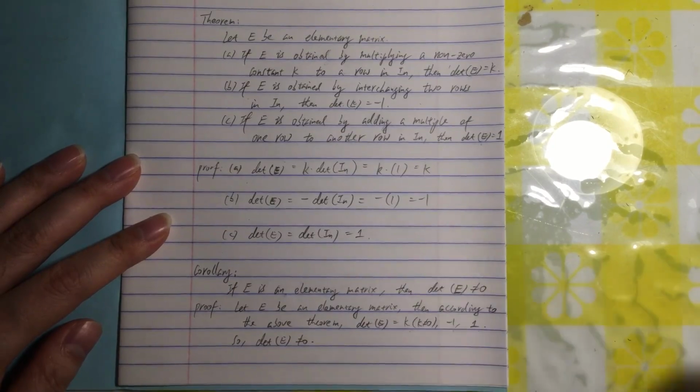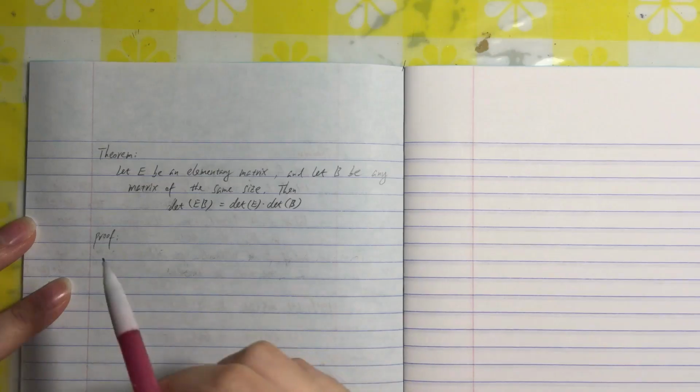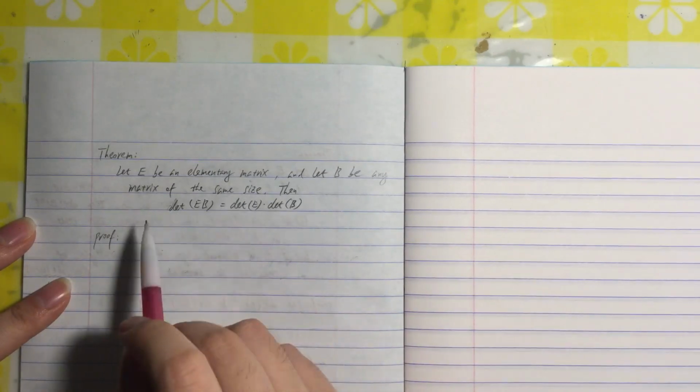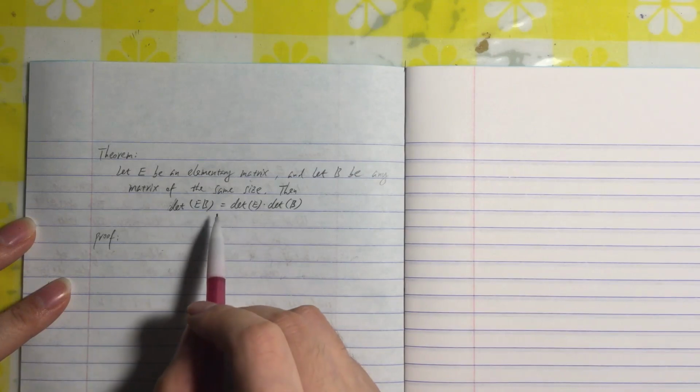That proves this corollary. Next theorem: let E be an elementary matrix, and let B be any matrix of the same size. Then determinant of the matrix EB equals determinant of the matrix E times determinant of the matrix B. Let's prove it.